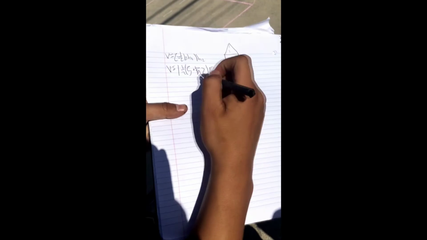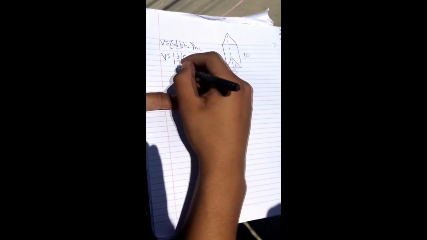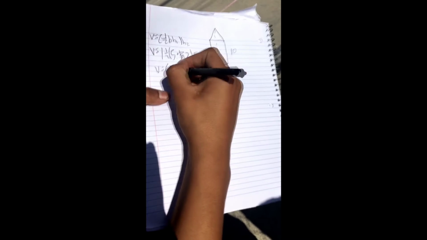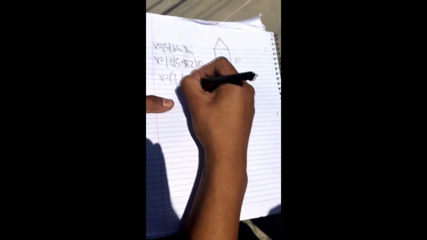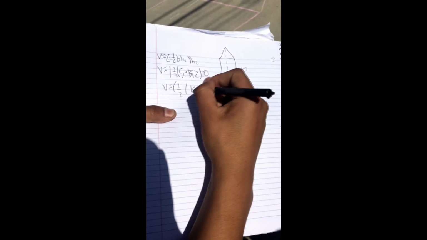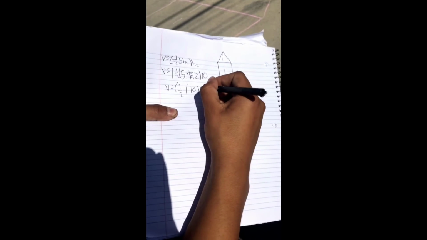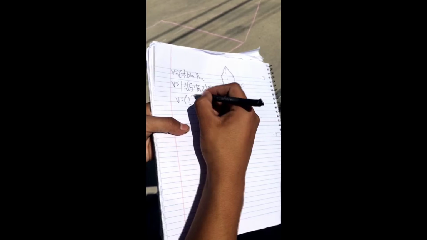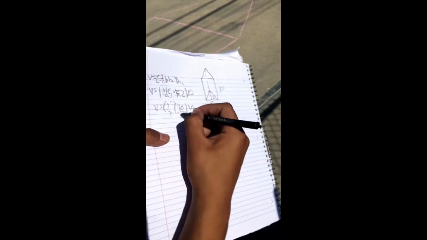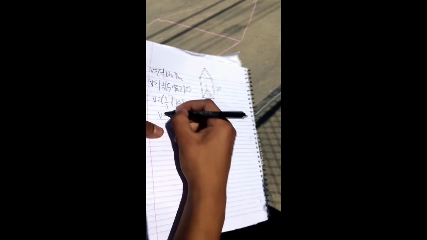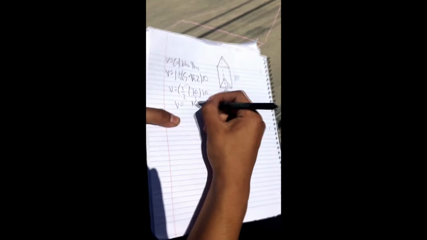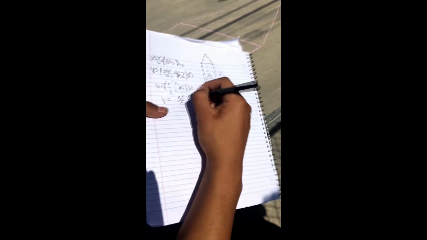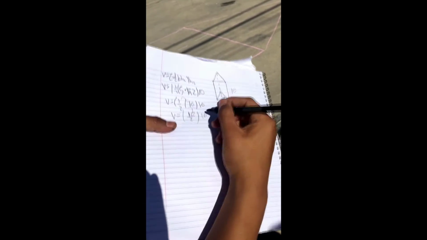And then we're gonna multiply the 5 and the 2, and then we're gonna multiply the 1 and 10, so we're gonna get 10 and 10.